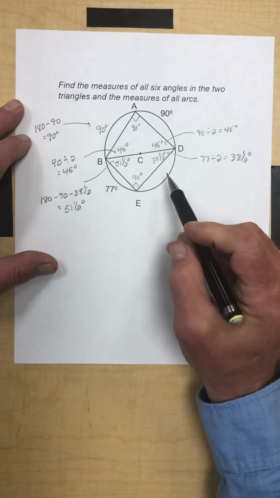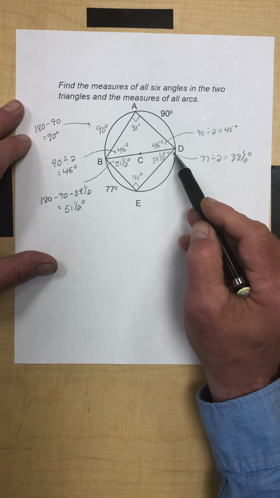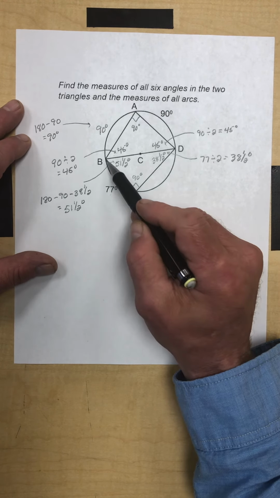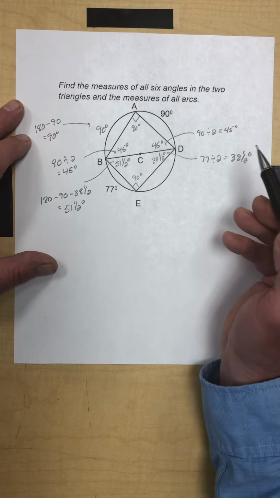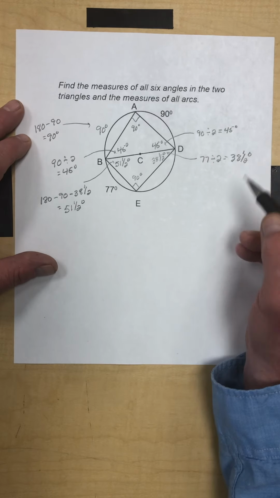Now we take a look at this last arc. Notice that arc DE is subtended by angle DBE, which is an inscribed angle. So the measure of the intercepted arc would be twice the measure of the inscribed angle.